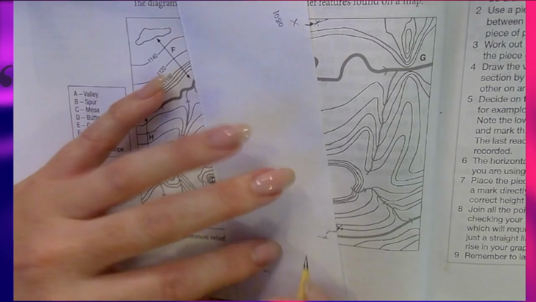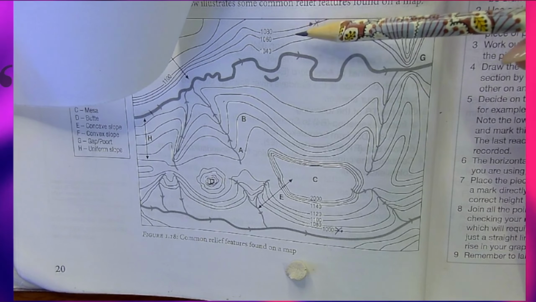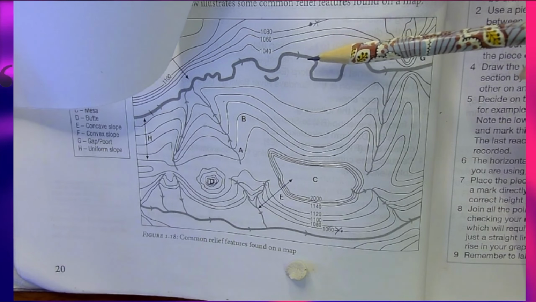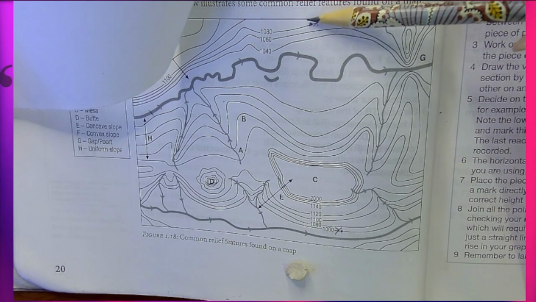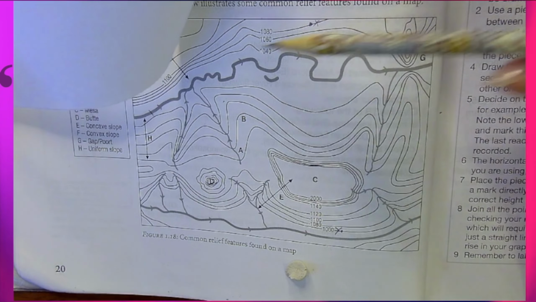I can make my life a little bit easier and just write the 80s and 60s instead of the 1000 the whole time, but if you feel like you would get that confused, then rather don't. Now, I can see that these numbers are moving downwards. So my slope is moving downhill as I go through the cross-section.